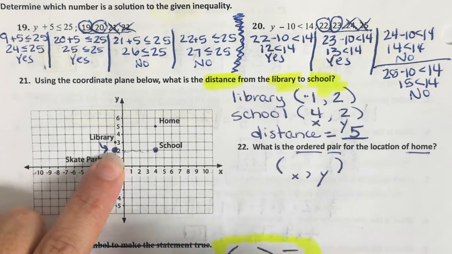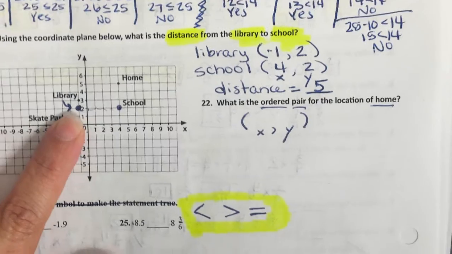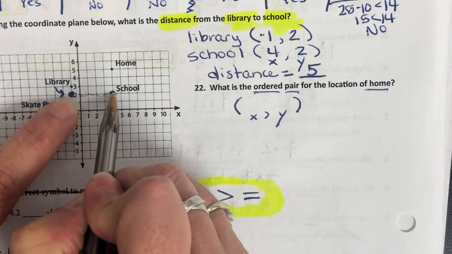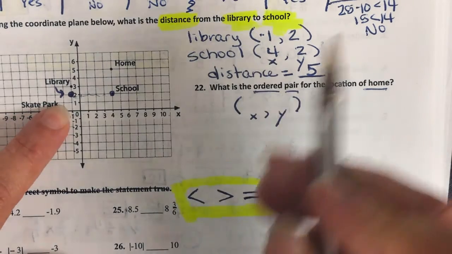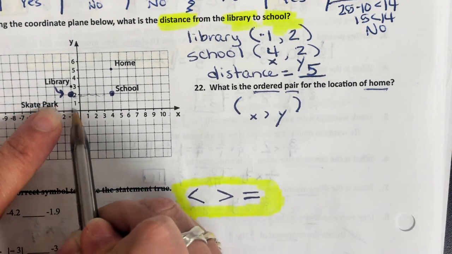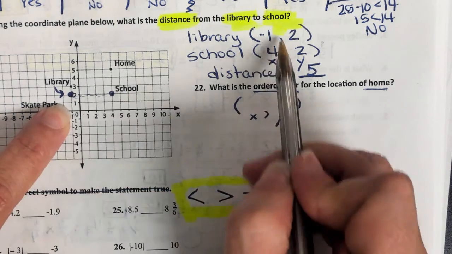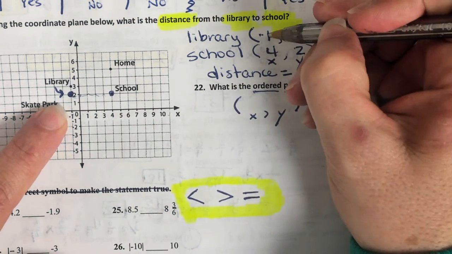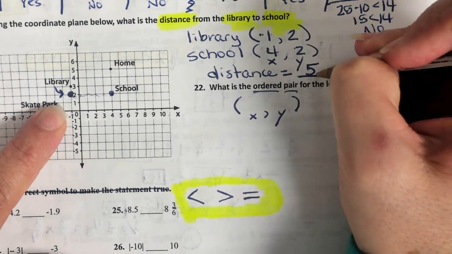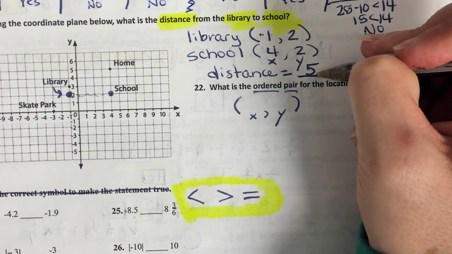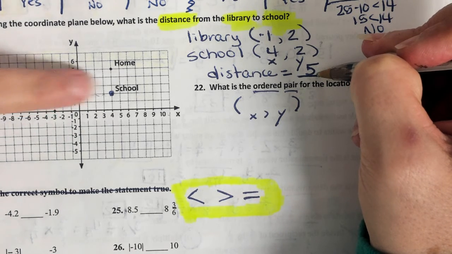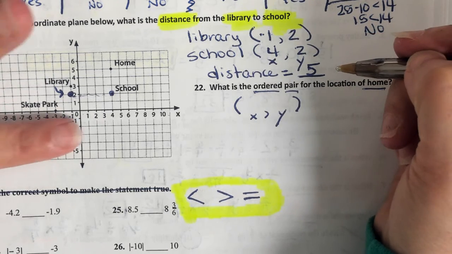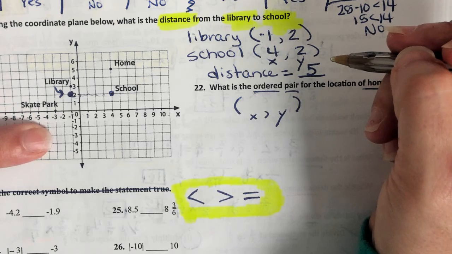It is the library. If you weren't in here, we moved the library down one spot so it would be straight across from the school. They've got to be on a straight line, right? The library is at -1 and 2. School is at 4 and 2. So from -1 to 4 is 5. Remember, distance is always positive. So even if this had happened down here in negative land, it would be positive numbers.